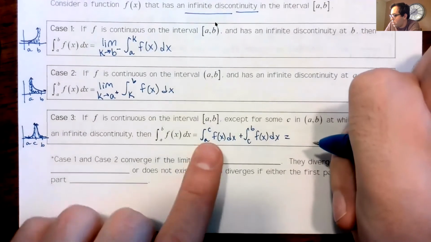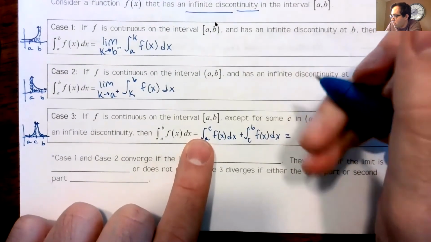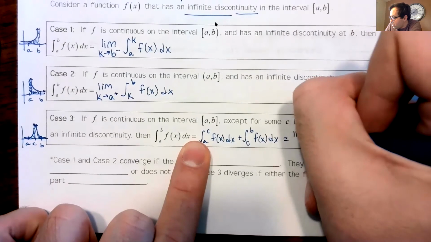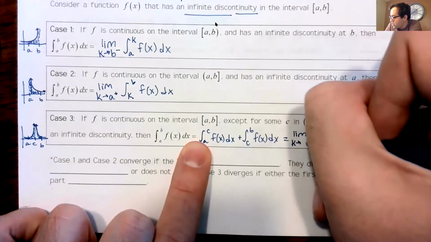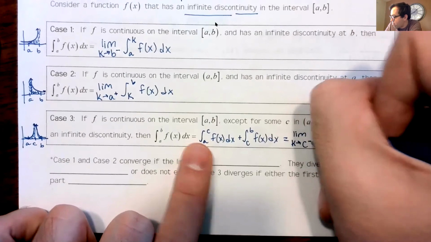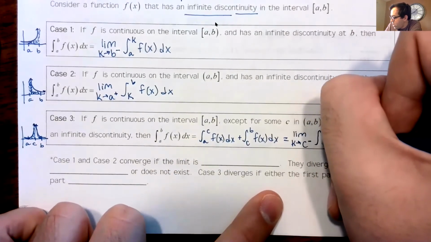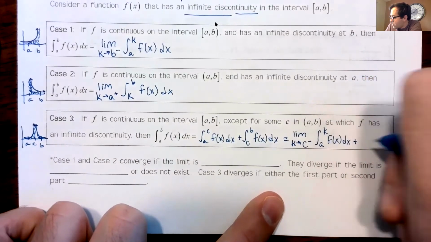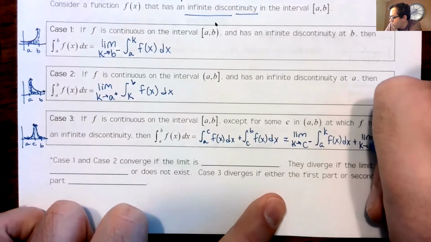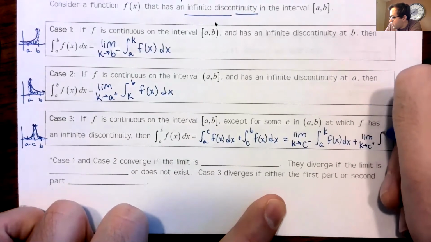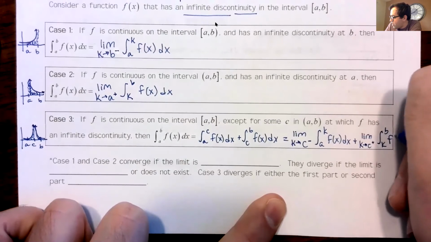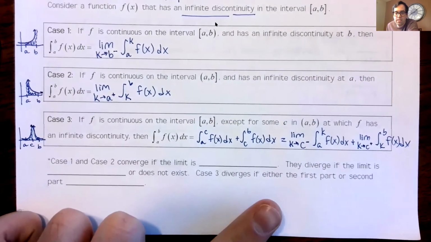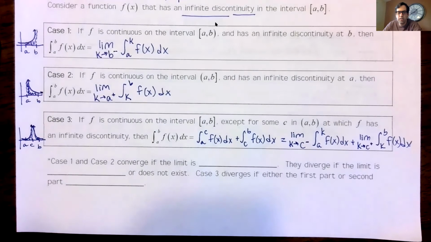So let's do that quickly. So the c is the problem point. So now we have to do a limit as k approaches c from the left, integral from a to k f of x dx, plus the limit as k approaches c from the right, integral from k to b f of x dx. Okay. So we're going to try not to get too bogged down in that notation, but we're going to make sure that we do it correctly as we go.